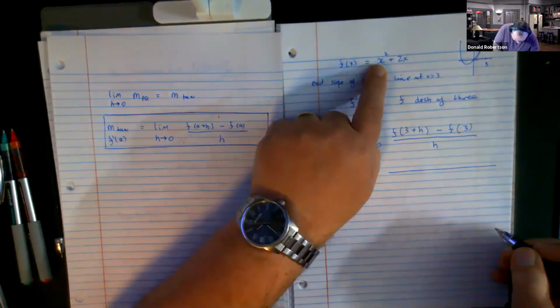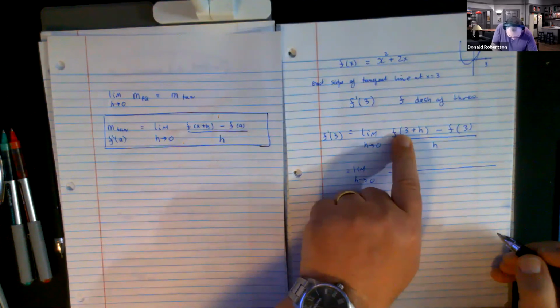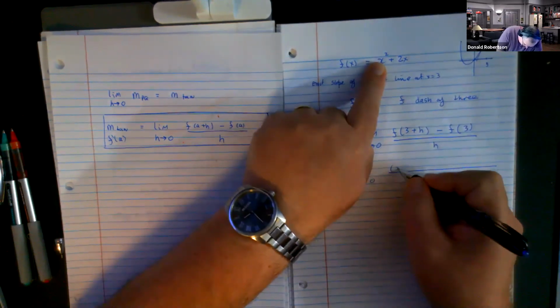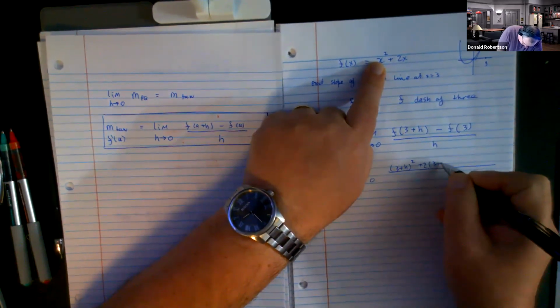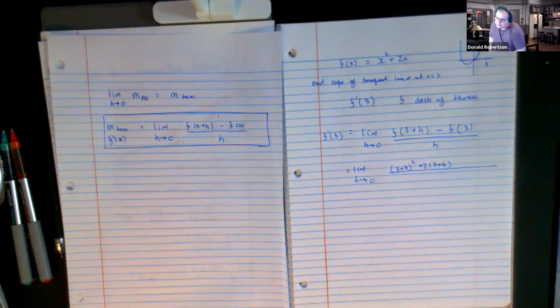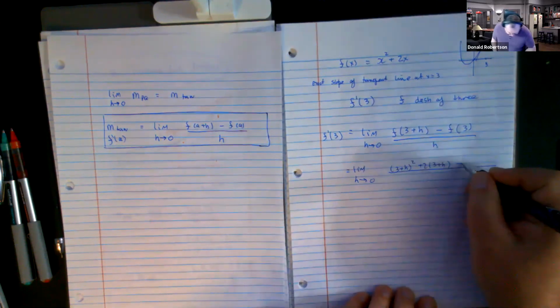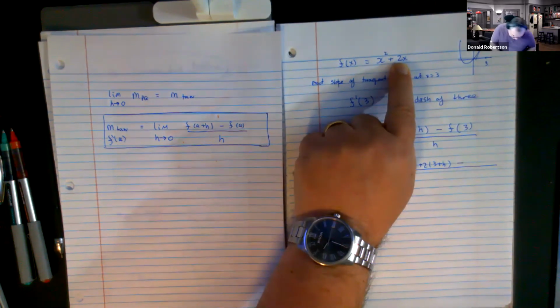The function's called x squared plus 2x, but if you find the value of the function at 3 plus h, what you've got is 3 plus h squared plus 2 lots of 3 plus h. Are you comfortable with that? Take away f of 3. What is that? 3 squared plus another 6, so that's 15.